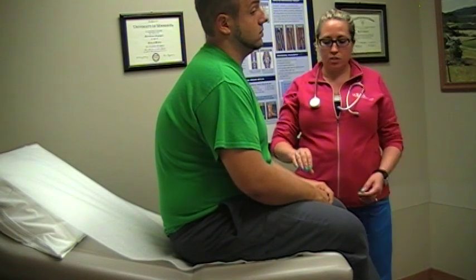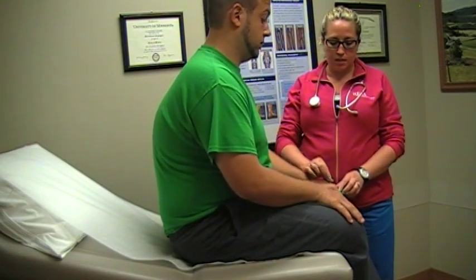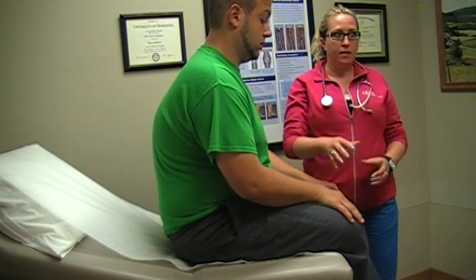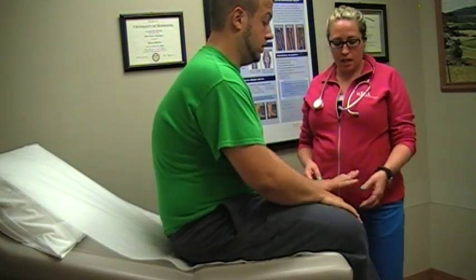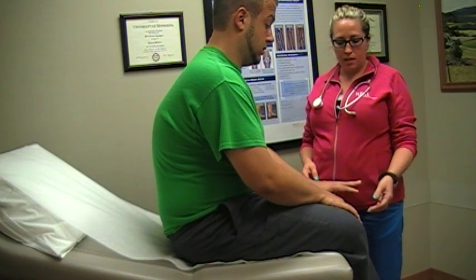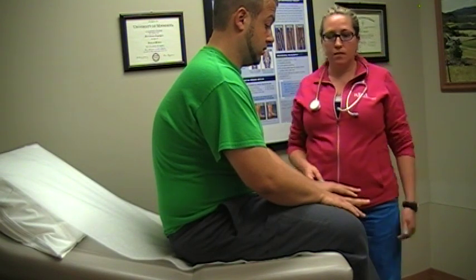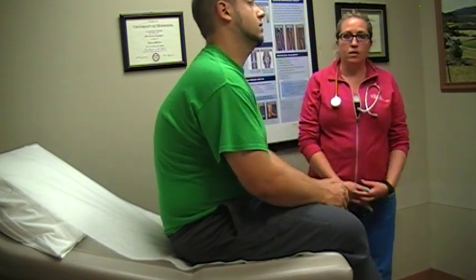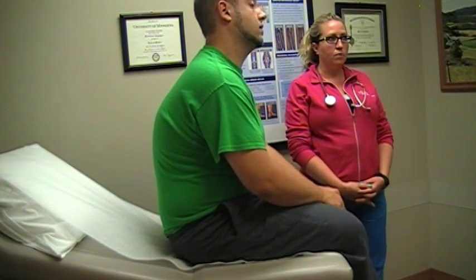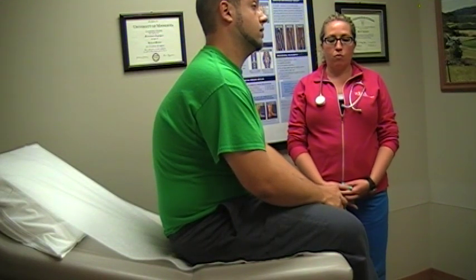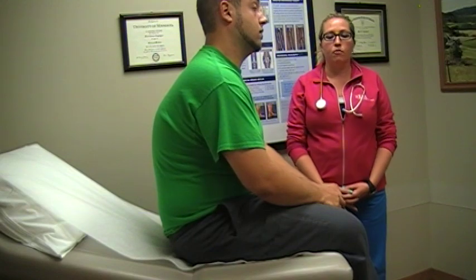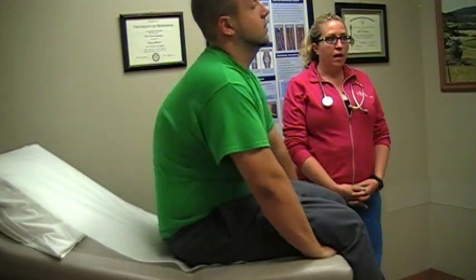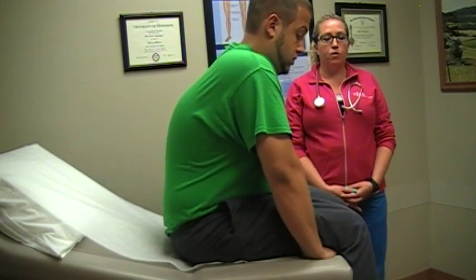I'm going to be checking the turgor, and by doing that I would lift up here, and that is good. I would also be checking capillary refill, and that is less than 3 seconds. And the turgor was released quickly, which is a normal finding as well. I'm also going to be feeling for texture on his skin and checking for any lesions or any lumps or bumps. Okay. Before coming into the room, I have performed a set of vitals.